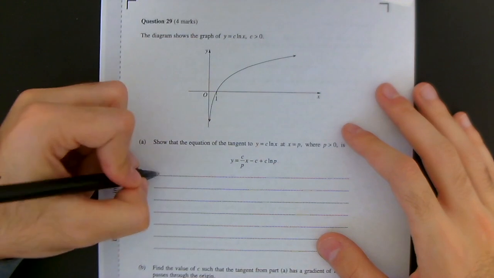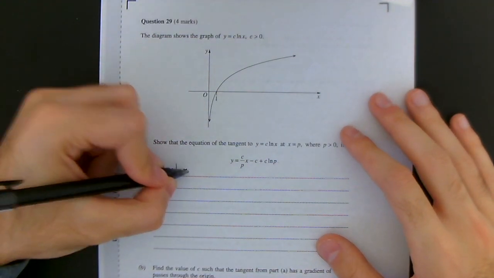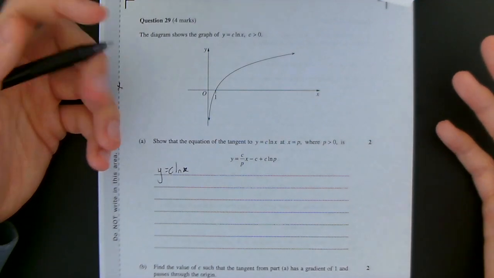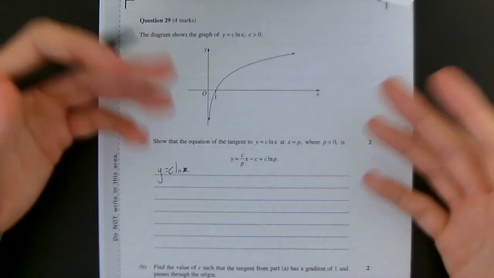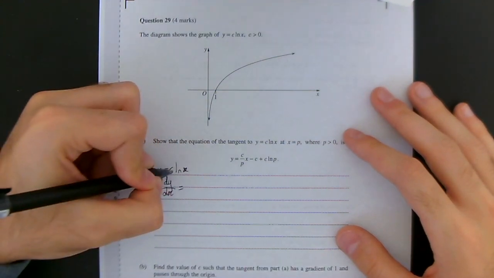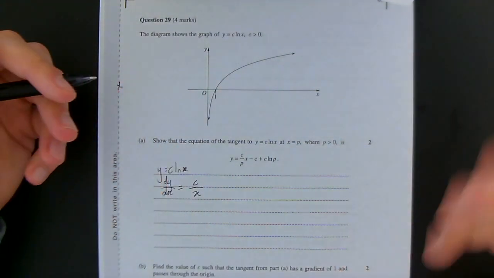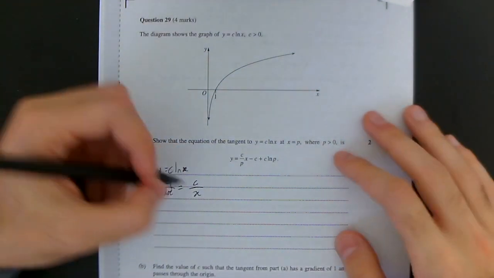But we know that the line is y equals c ln x. We want to find the gradient of this, so we derive it to find the gradient function, dy/dx. Now c ln x goes to c on x, because ln x, when you derive that, goes to 1 on x.